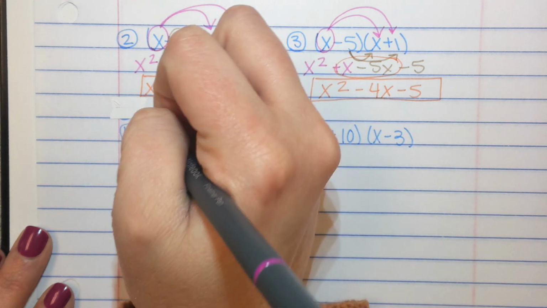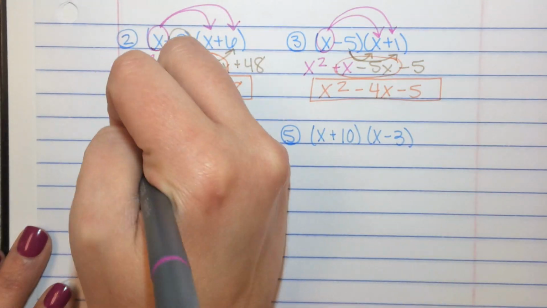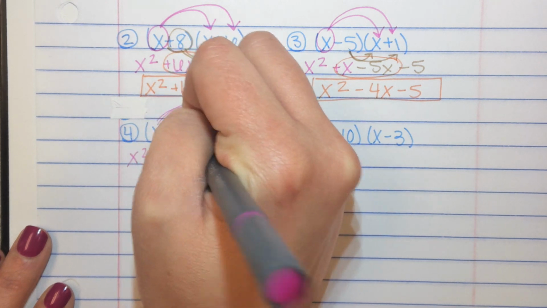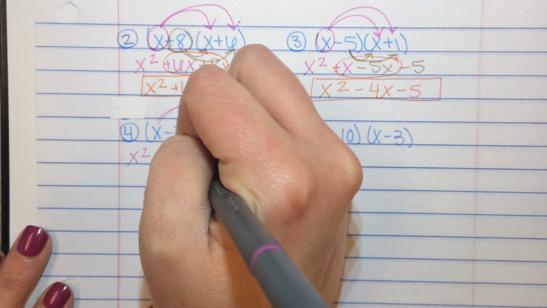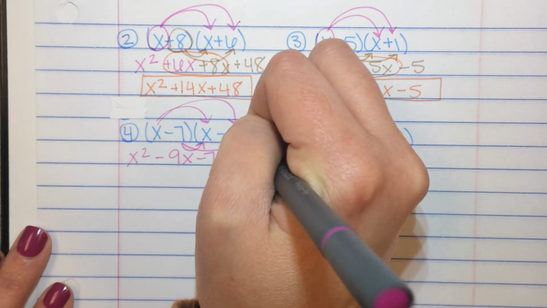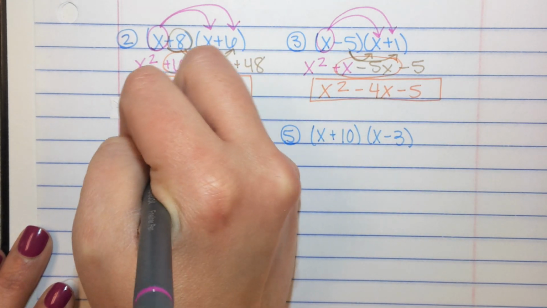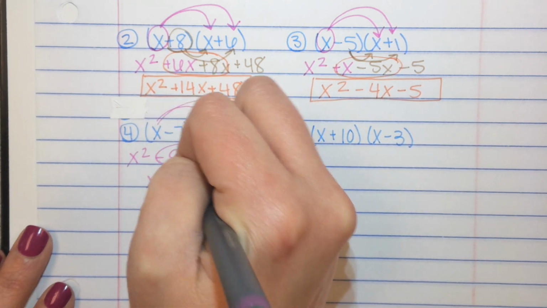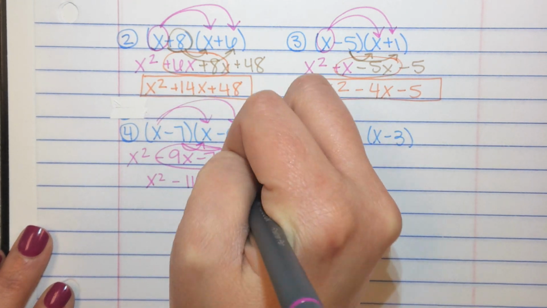Okay, next we have x times x is x squared. x times negative 9 is negative 9x. Negative 7 times x is negative 7x. And negative 7 times negative 9 is positive 63. I combine my like terms and have x squared minus 16x plus 63.